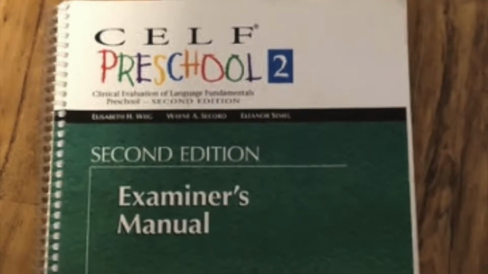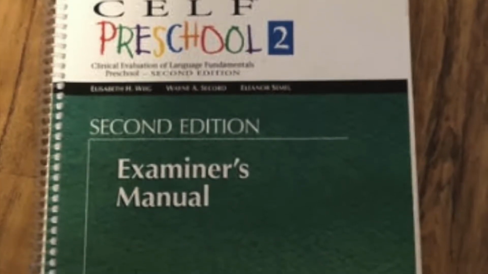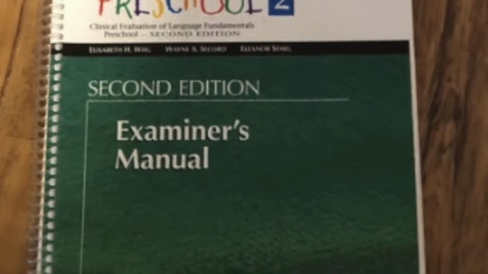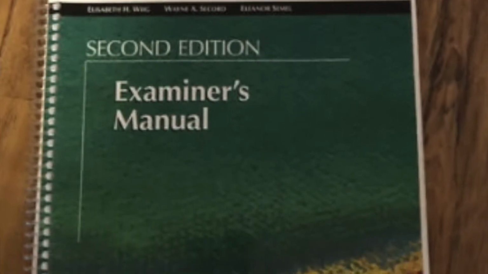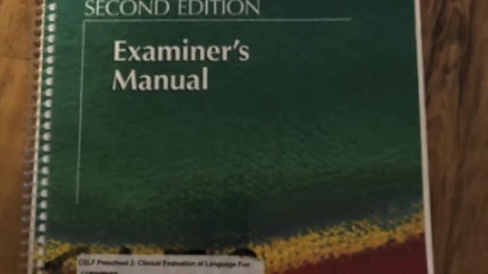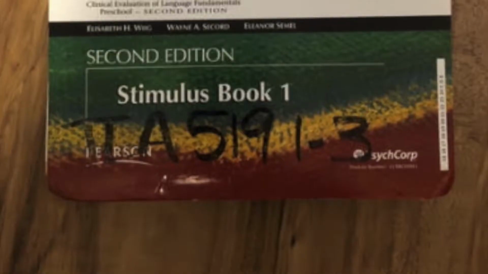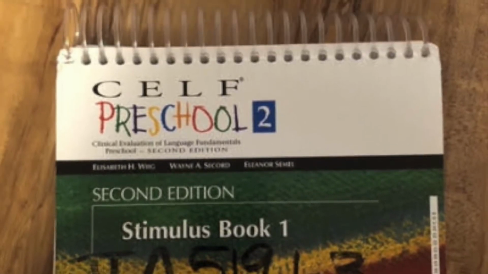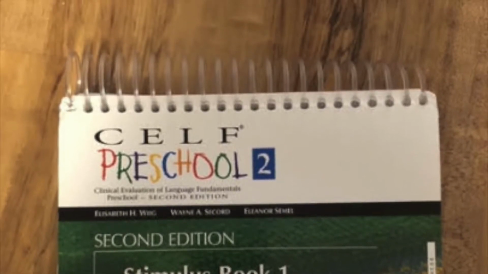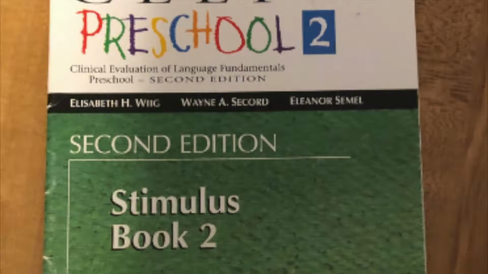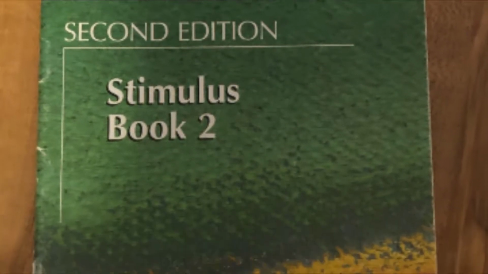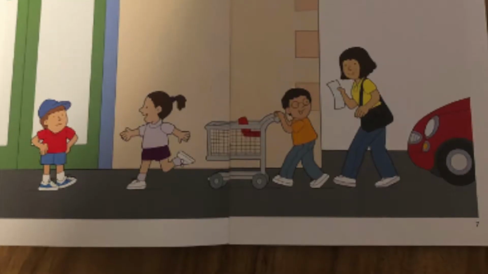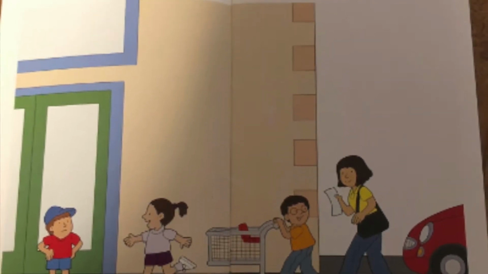The test package includes the examiner's manual, which includes information on the purpose, design, development, reliability, validity, and normative data, as well as guidelines for scoring all subtests and directions for interpreting performance. Stimulus Book 1 is a spiral-bound easel with tabbed dividers for each subtest. A visual stimulus faces the child, while information needed to administer the test item faces the diagnostician. Stimulus Book 2 is a small, easy-to-manipulate book filled with illustrations for the story for the recalling sentences in context subtest.